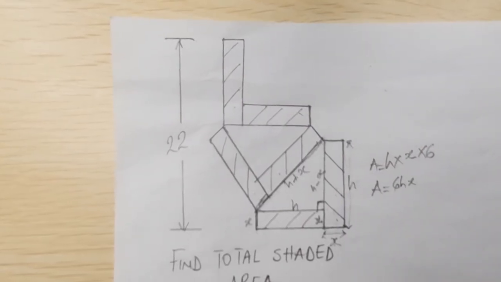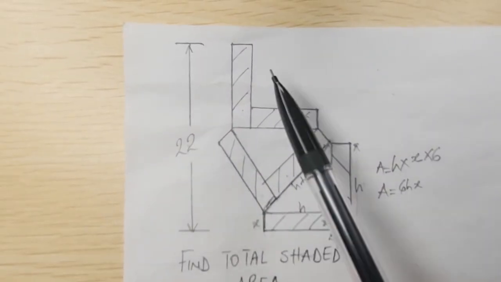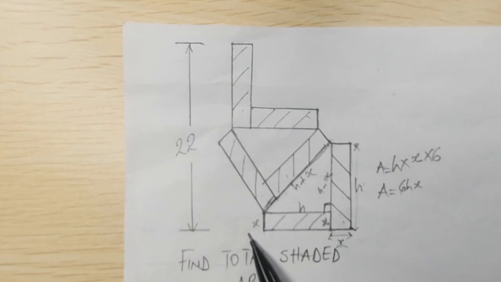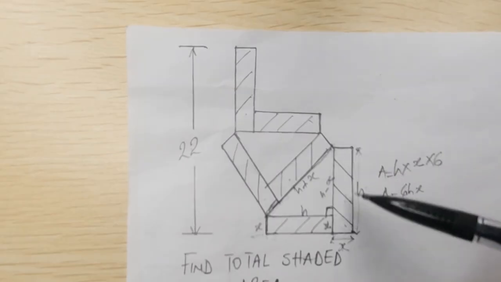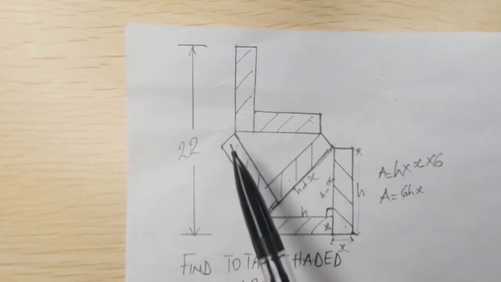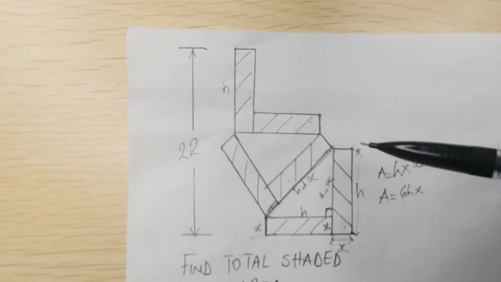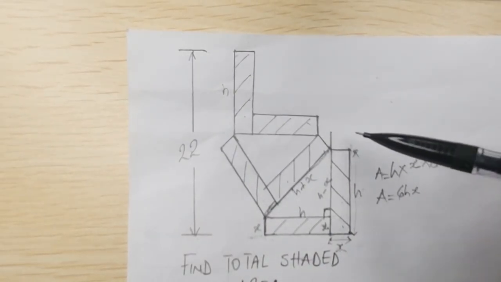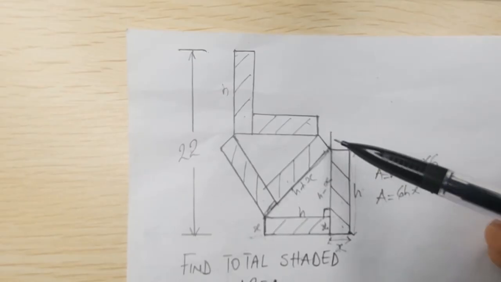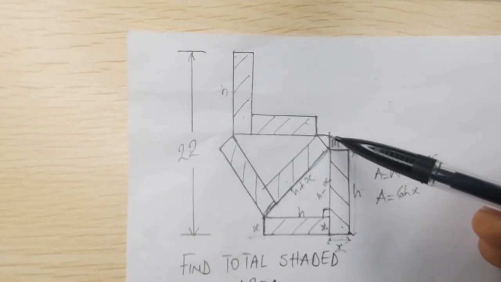Okay, now we have a total length of 22. So from there all the way to here is 22. But we see from this diagram that from here to here equals H. That means from there to there is also H. But we don't know what this height is. So we'll designate something to this height. So we say M. And we'll cross that way.